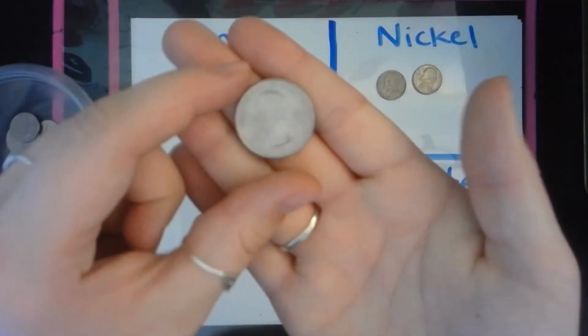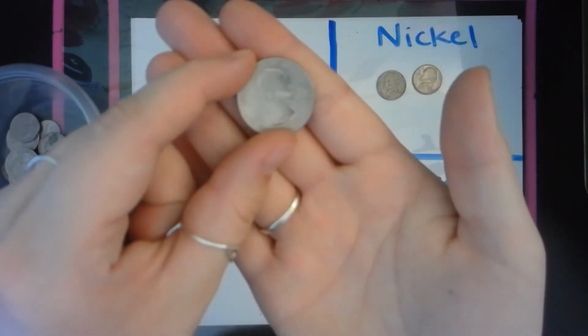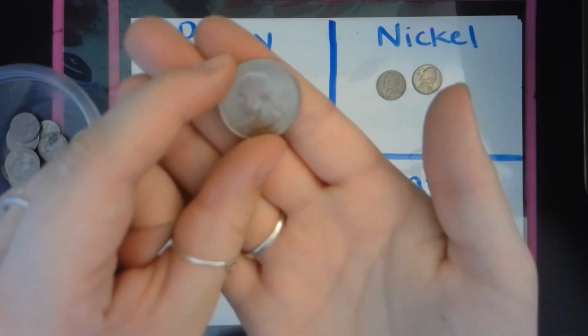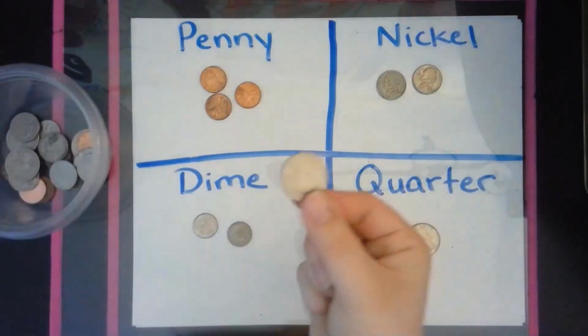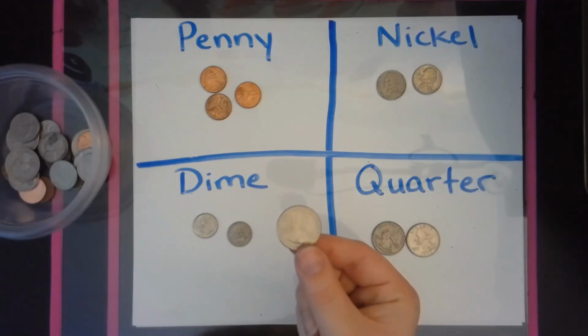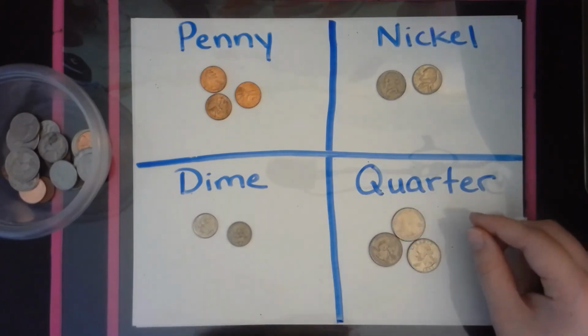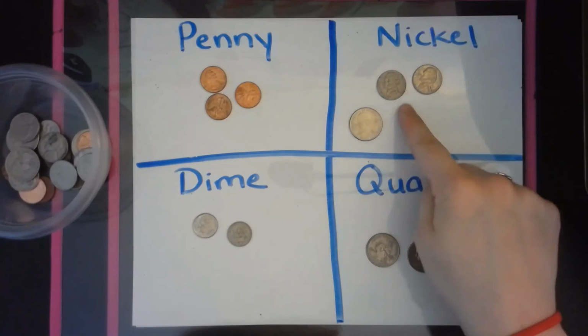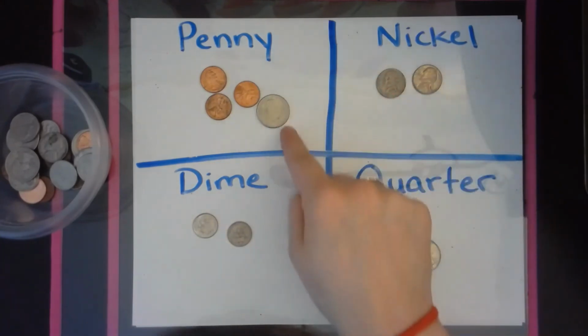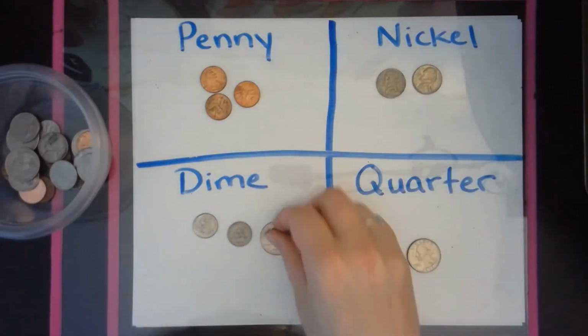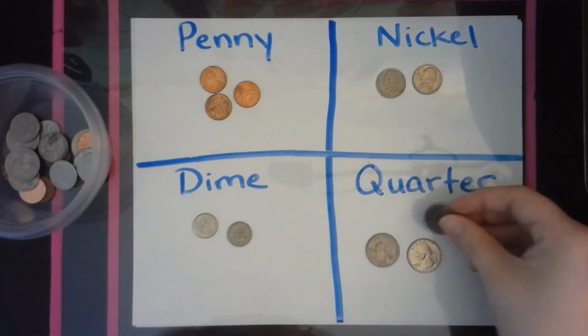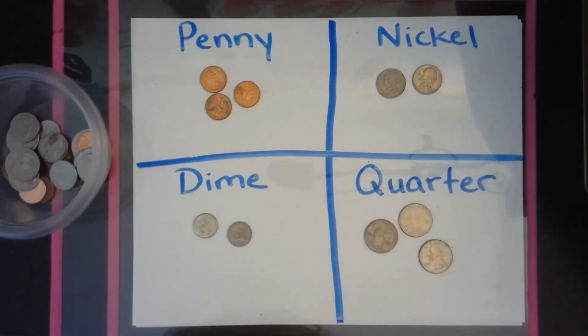What's this one? A quarter. This is a quarter. Where does the quarter go? Over here. And remember, the quarter is the biggest coin. You see how it's bigger than the nickel? Bigger than the penny. Bigger than our dime. Quarter is the biggest coin. Now, it's your turn to complete your assignment.